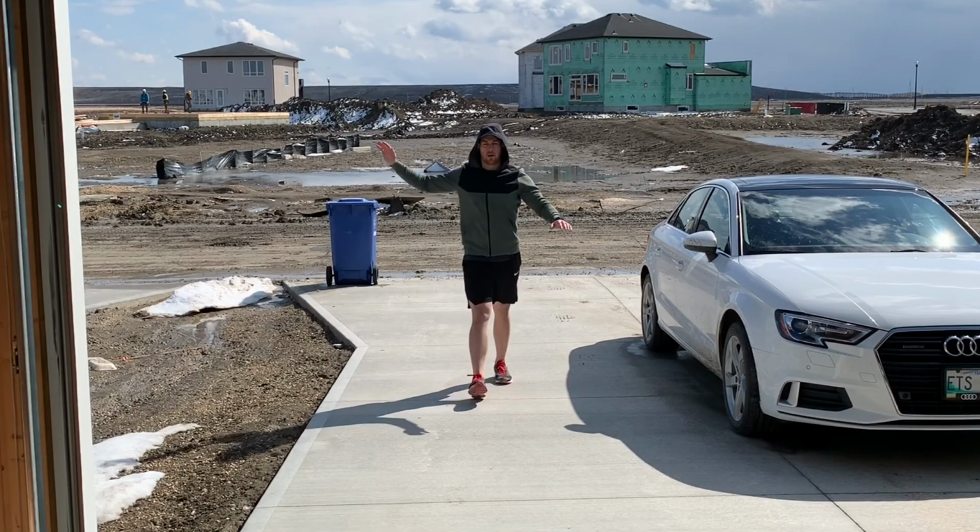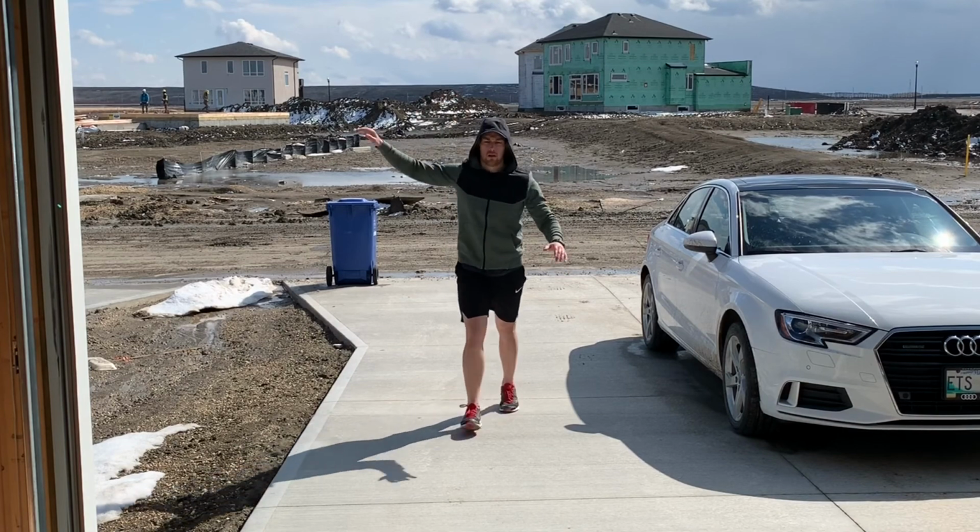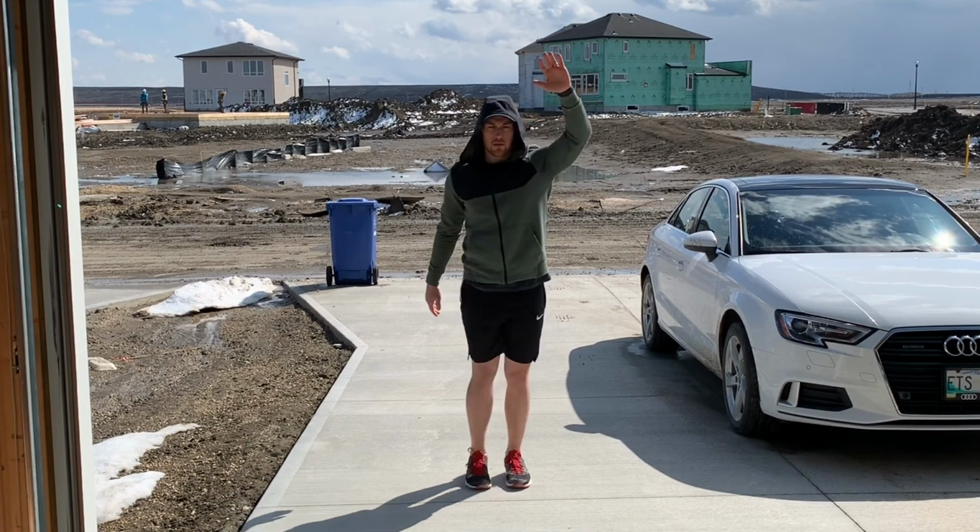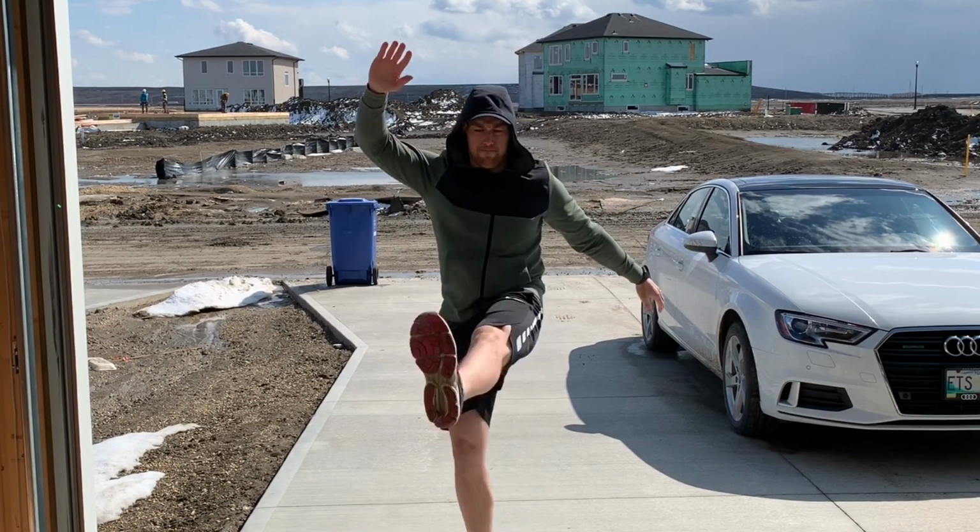Next, I usually move on to some high kicks, working on kicking to the opposite hand, so left foot to the right hand and right foot to the left hand.